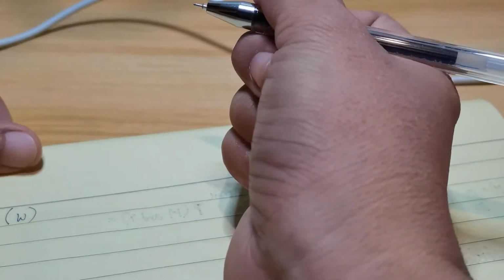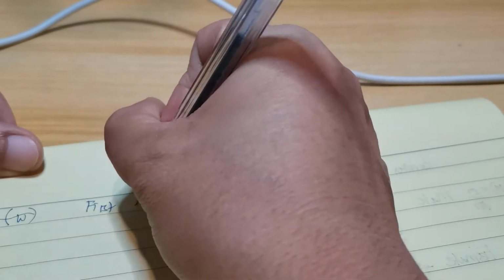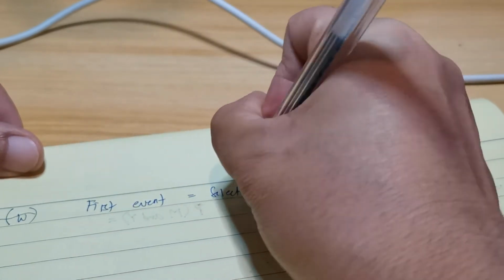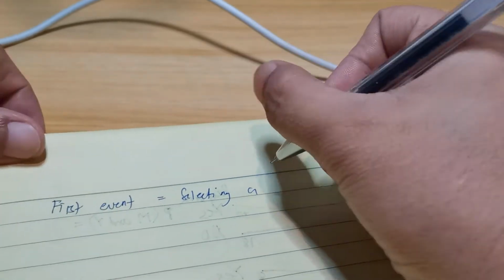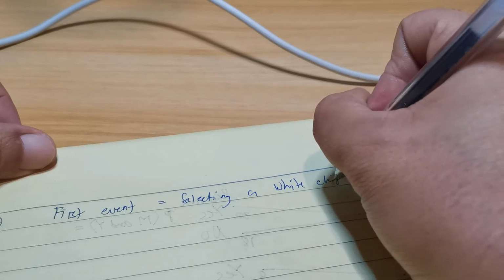Okay, so ito yung first na probability natin, and then yung first event natin ay, okay, a white chip.